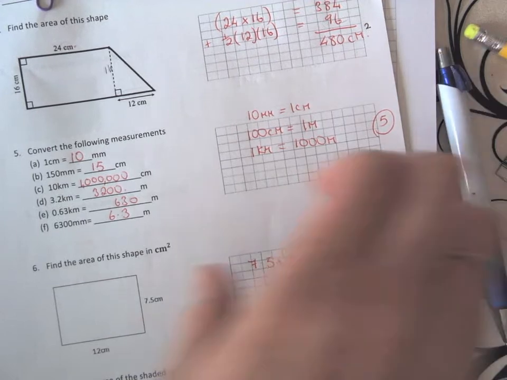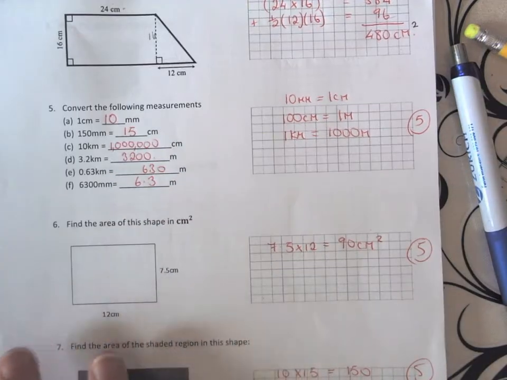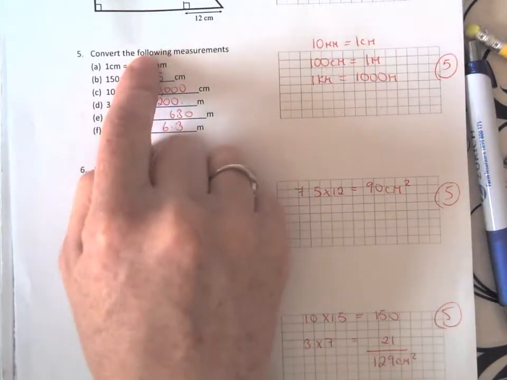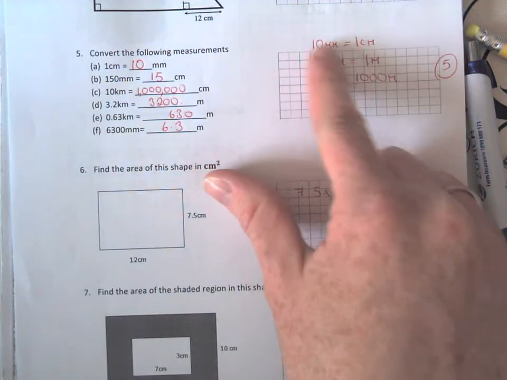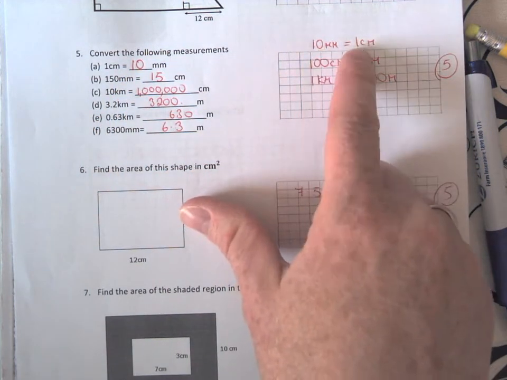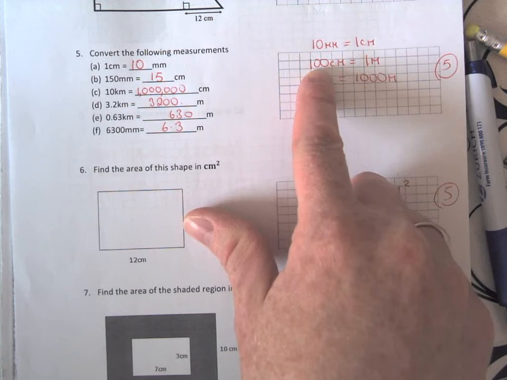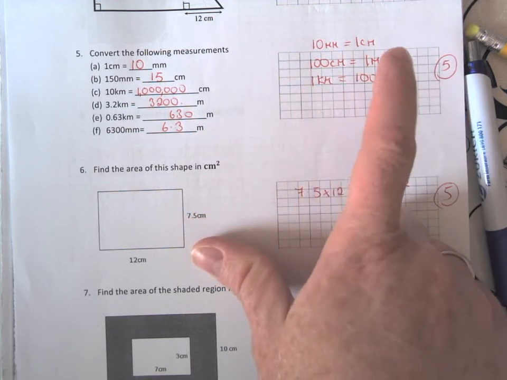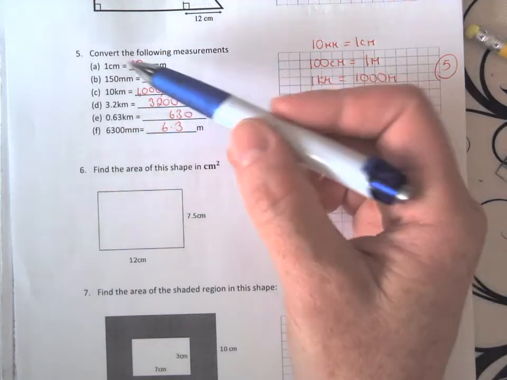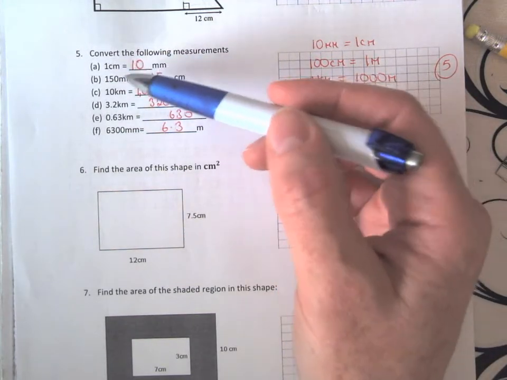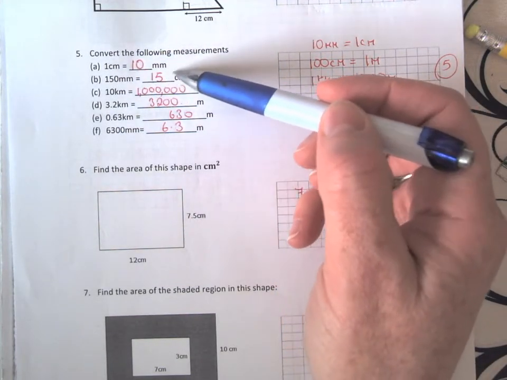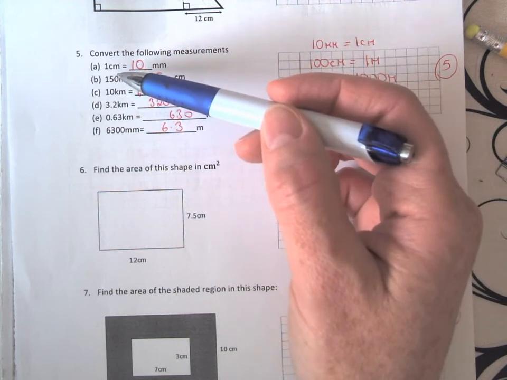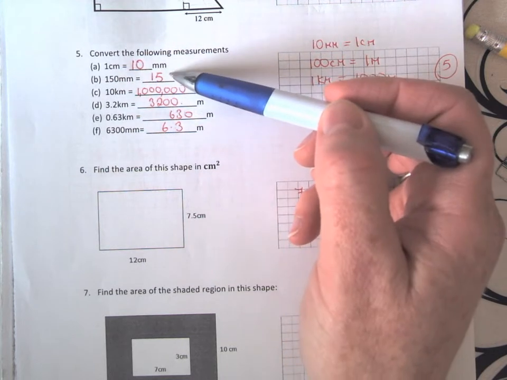Convert the following measurements. 1 centimetre is 10 millimetres, I think everyone knows that. So here are just my conversions. There's 10 millimetres in each centimetre. There's 100 centimetres in 1 metre. And there's 1,000 metres in 1 kilometre. 150 millimetres in centimetres. Each 10 is a centimetre, so we divide by 10 and we get 15.